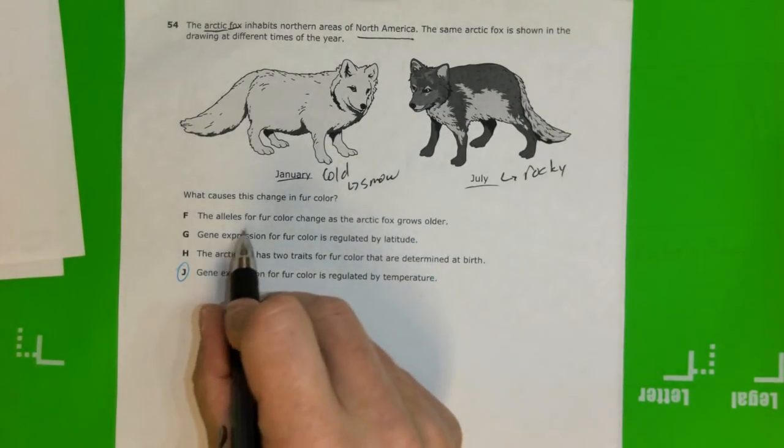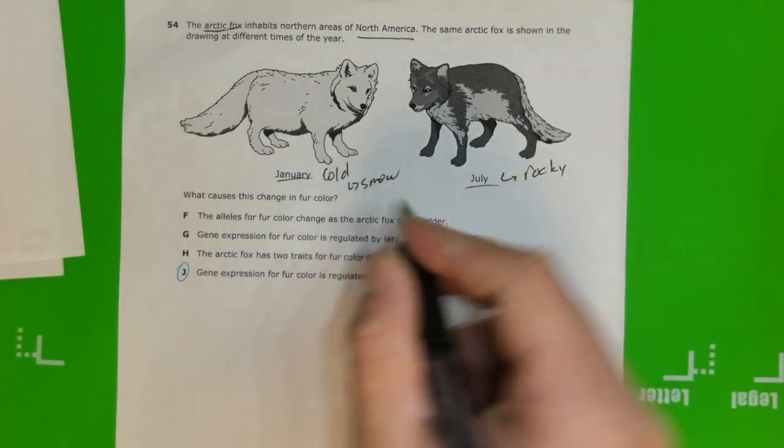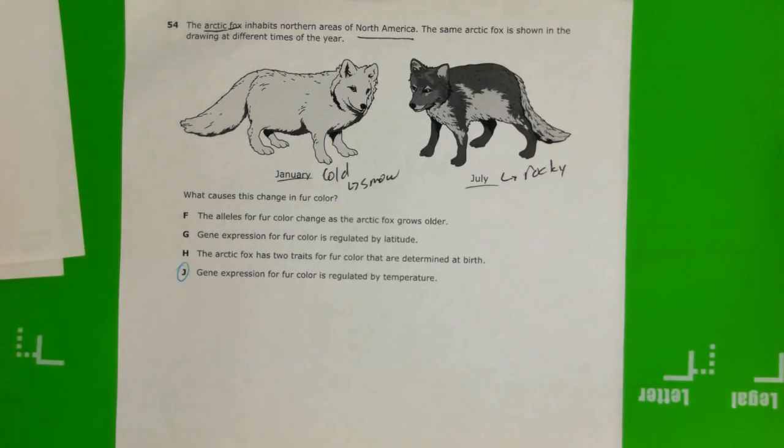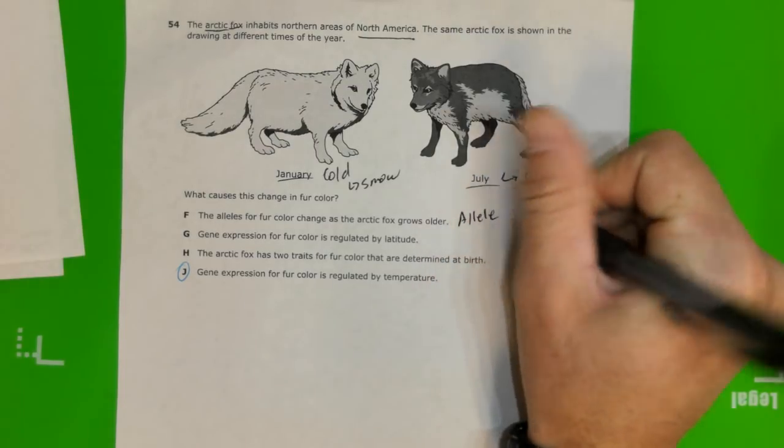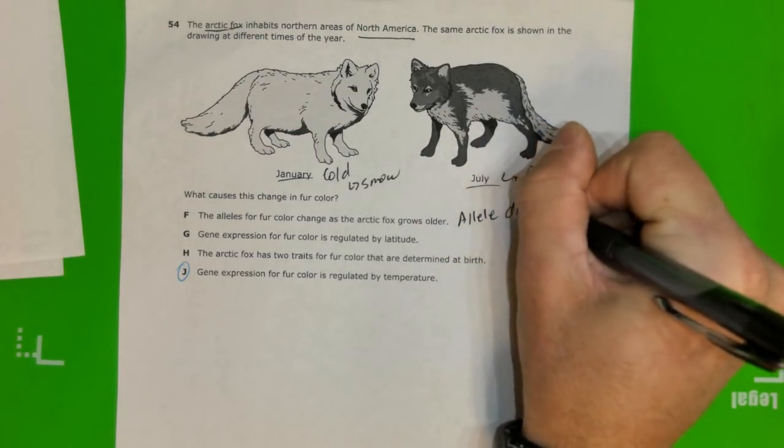So the alleles for fur color change. Okay, well, your alleles don't necessarily change as you get older. So, for example, I have gray hair and I'm 34 years old. My alleles did not change to give me gray hair, but some kind of physical mutation or external environment stressors like stress or just life changed my hair gray. My alleles did not change. Your alleles don't change. That's your genetics. So those don't change.